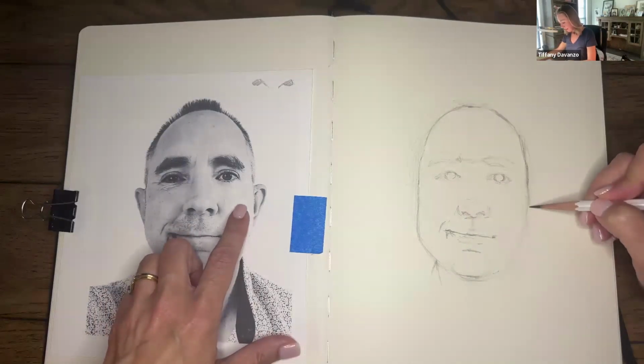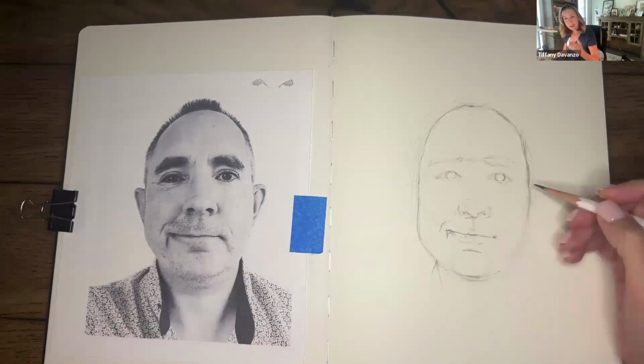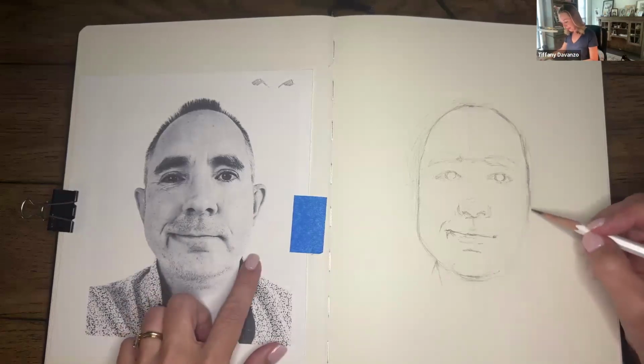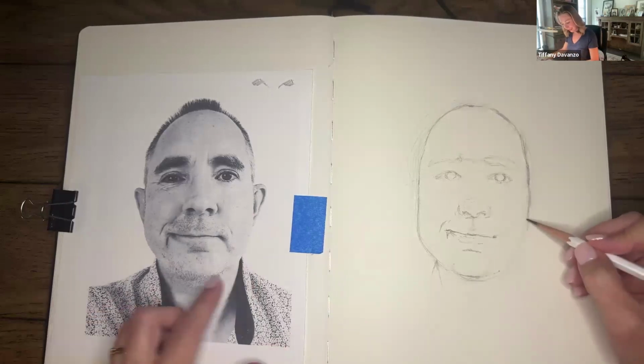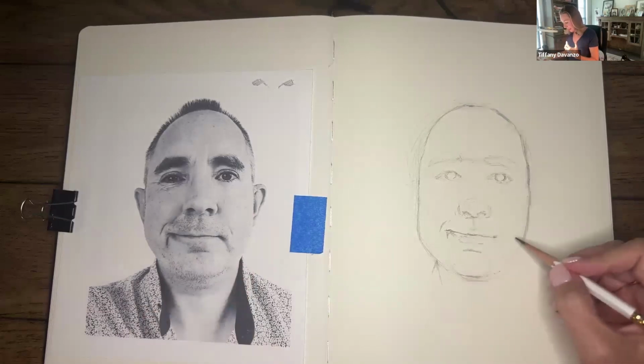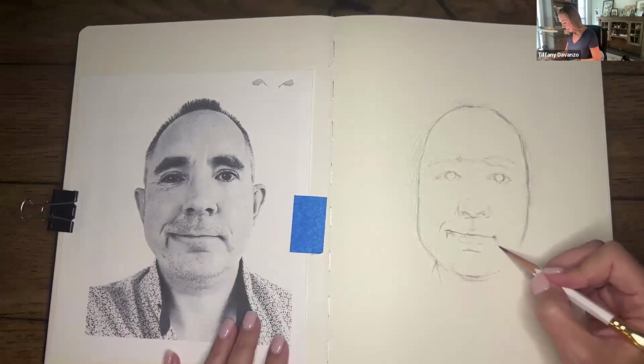But my training and my day job causes me to think about everything that's happening underneath the skin as I'm drawing. So forgive me if I sprinkle in these little anatomy tidbits. I'm always thinking about what muscle is that? What muscle is doing that?